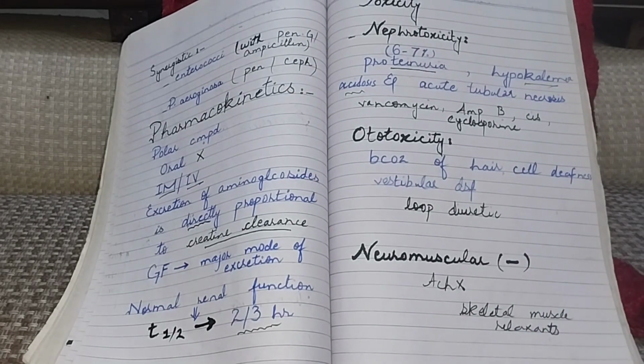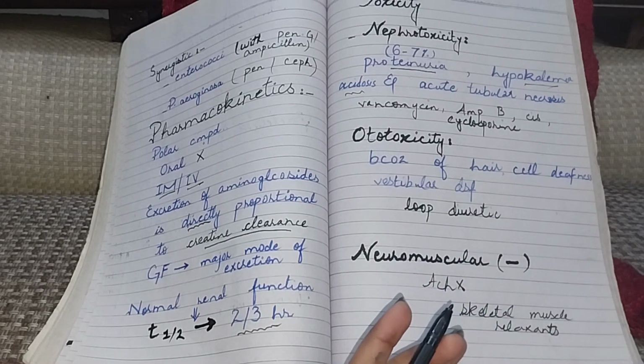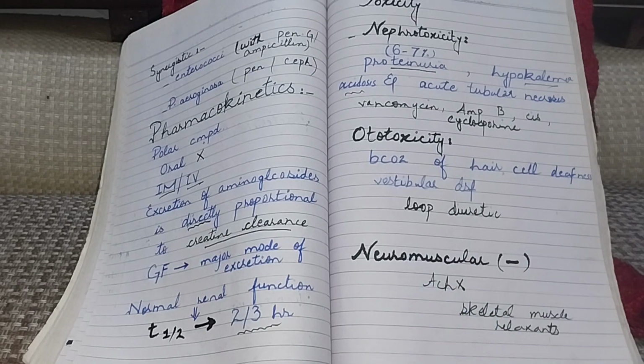So be careful using aminoglycosides in a patient with myasthenia gravis, because a myasthenia gravis patient already has weak muscles and aminoglycosides can exacerbate the condition.